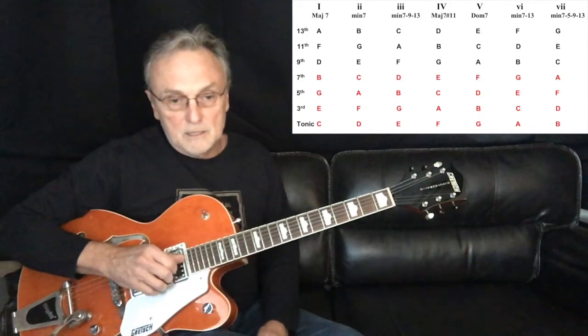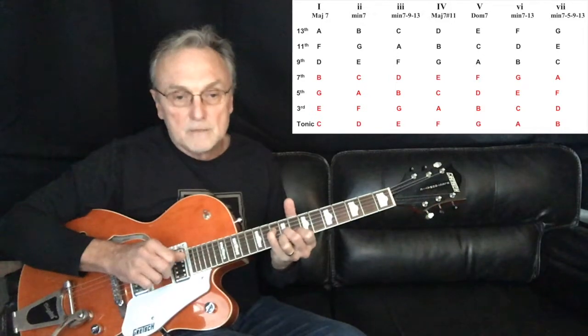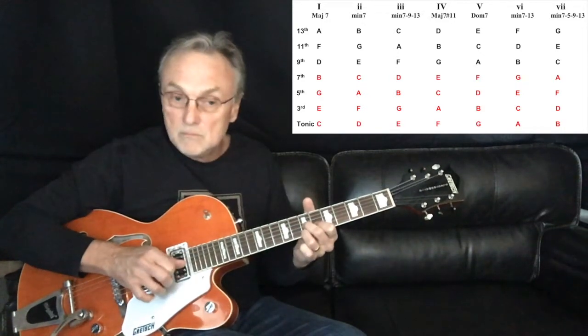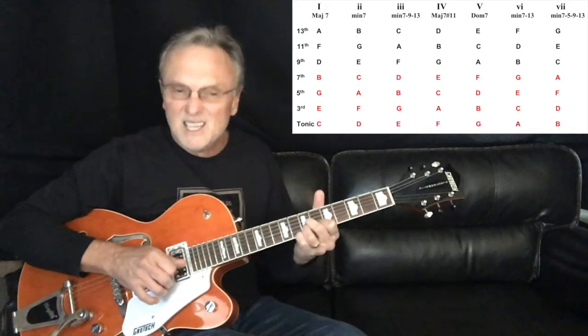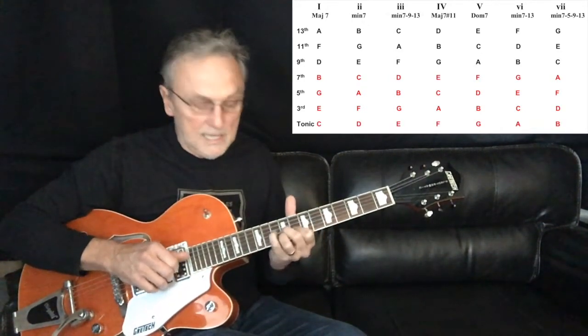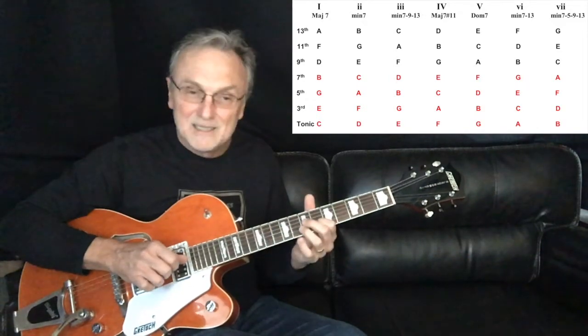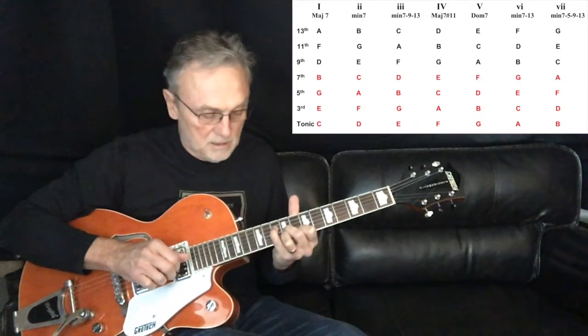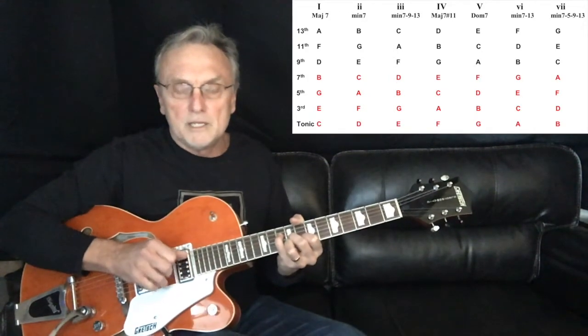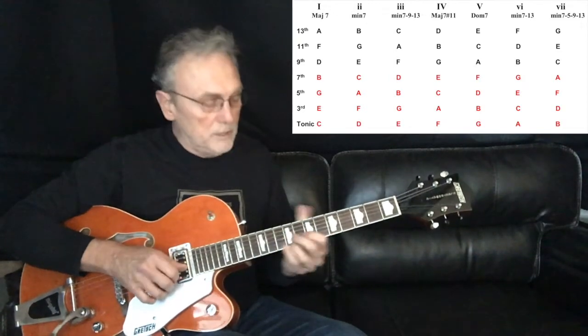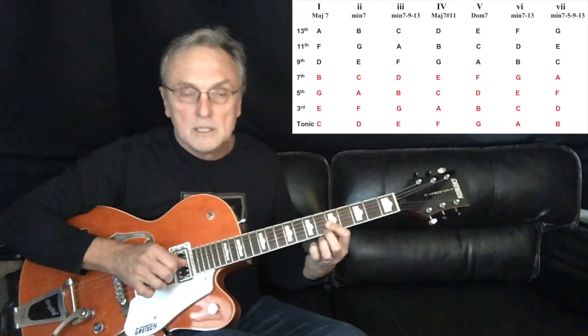In this stack of notes, you'll notice that the F is right next to the E, and it wants to pull back to that E. So it kind of sounds bad when thrown in there. So that's what a lot of people call an avoid note. I don't like to call it an avoid note because it can be used like a sus.